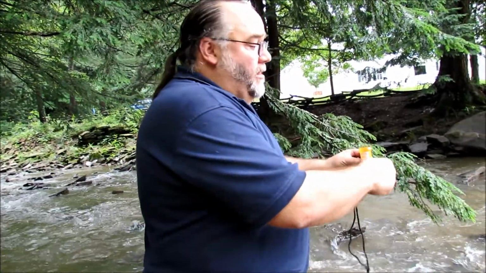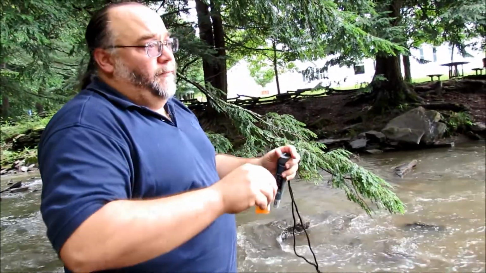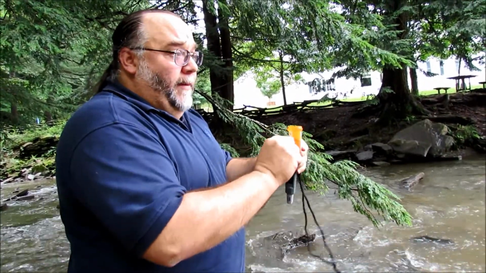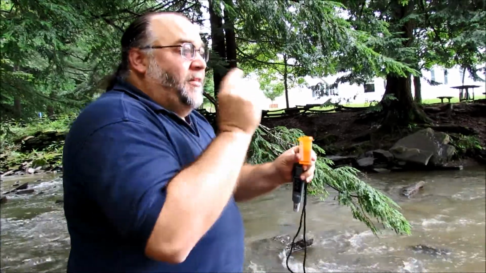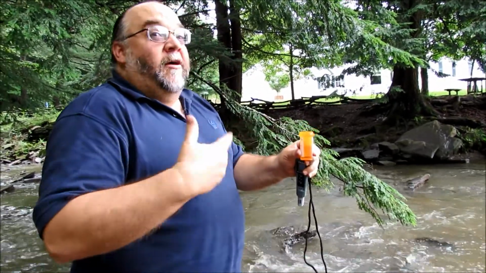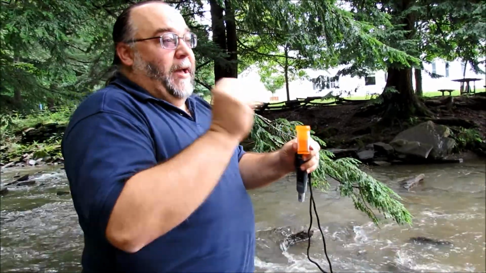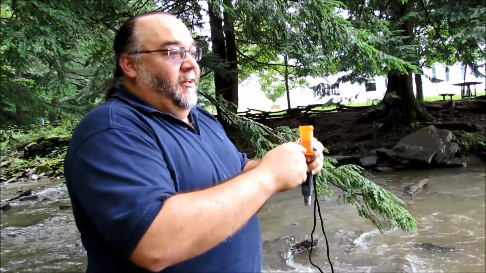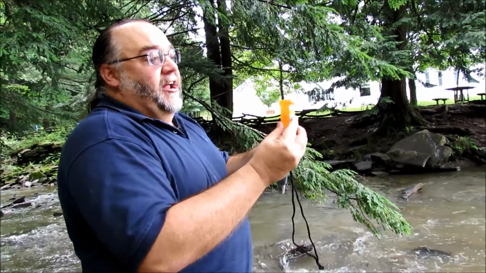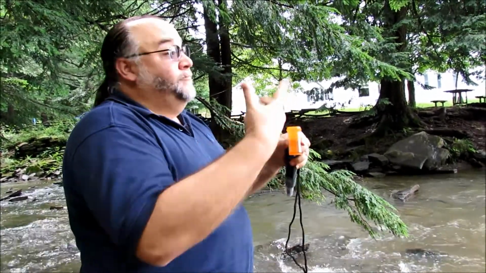We dump this out, go get some of the stream sample, put it in here, shake it up, dump it, 3 times. It's better than filling it up all the way 3 times. Believe it or not, you actually get better removal of the previous sample by filling it up part way and shaking than just filling it up.